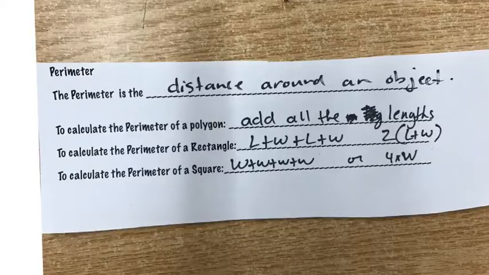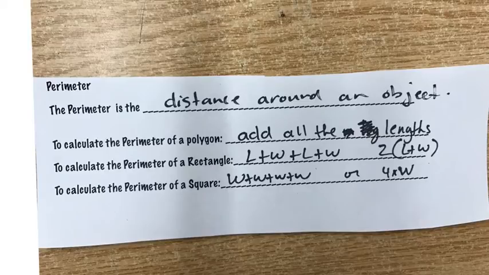For perimeter, a definition might be something like it's the distance that you could measure around an object or a shape. To calculate the perimeter of a polygon, which is just any geometric shape, you just add all the lengths together. To calculate the perimeter of a rectangle, the formula could be length times width plus length times width, or 2 times length plus width. And if you're lucky enough to be working with a square, it's 4 widths. So if you know the length of one of the sides, you can figure out the perimeter.